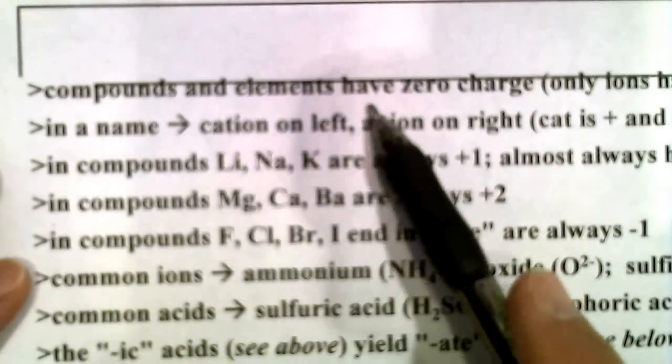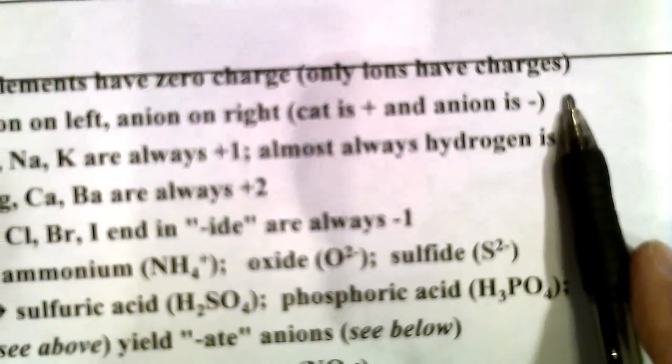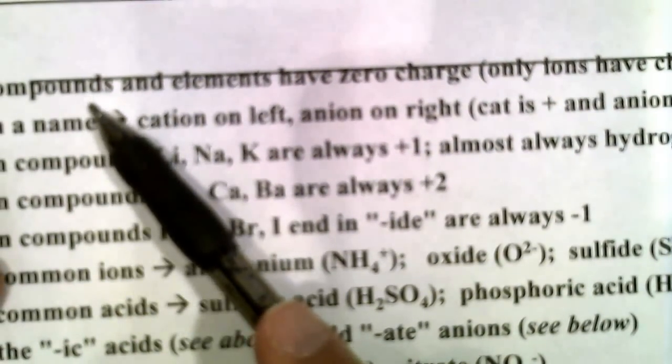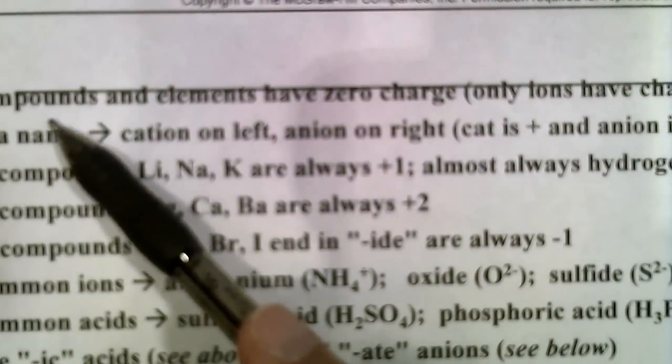Compounds and elements have zero charge. Only ions have a charge. What that means is for compounds, you've got to have the same number of cation charge as you do anion charge to end up with a zero charge. So you've got to have the same number of pluses as you do minuses.